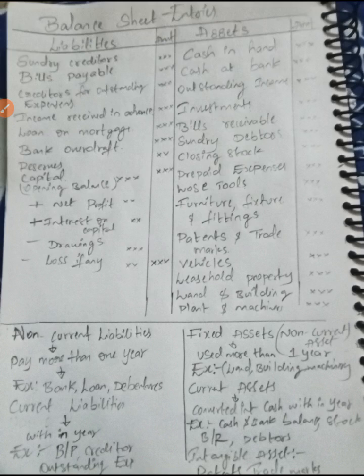And coming to assets, all the assets, cash in hand, cash at bank, bills receivable, investments, we will enter on the assets side.